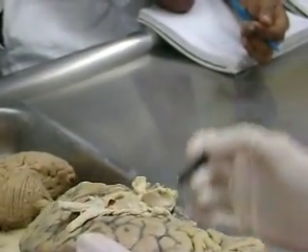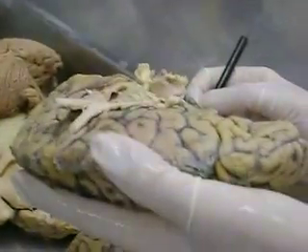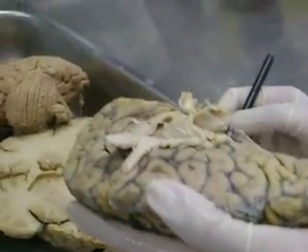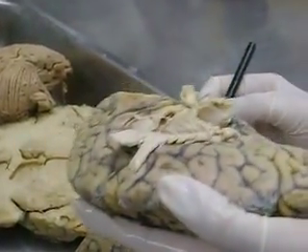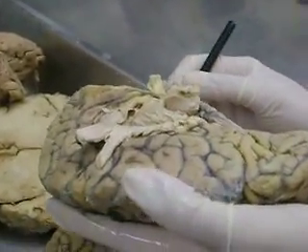And they are connected to which part? The superior colliculus and the lateral geniculate body for vision, and for hearing, the medial geniculate body and the inferior colliculus.